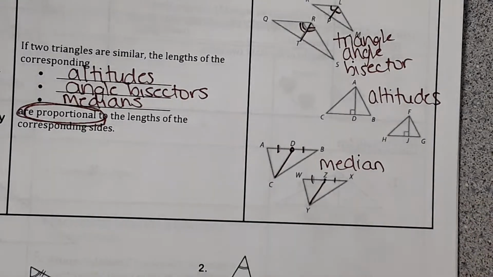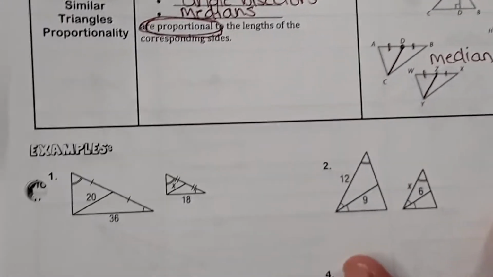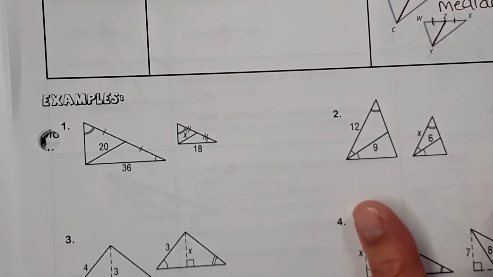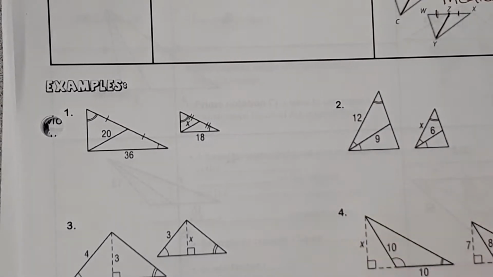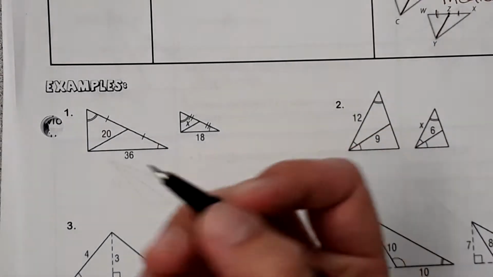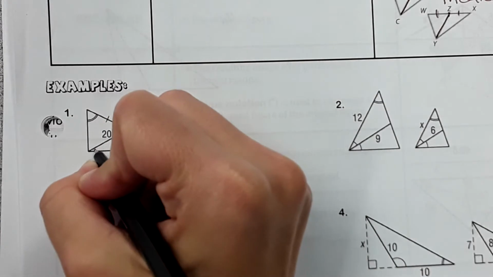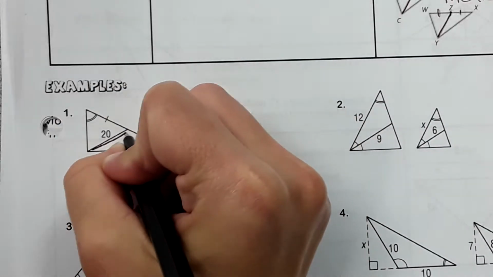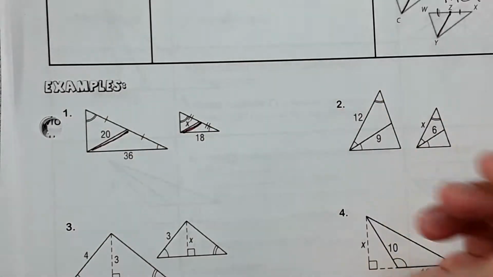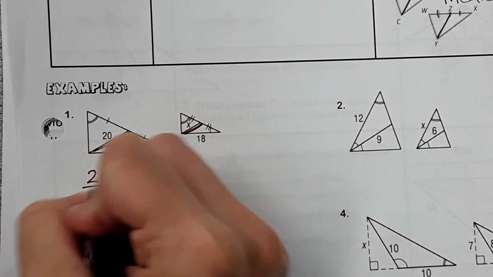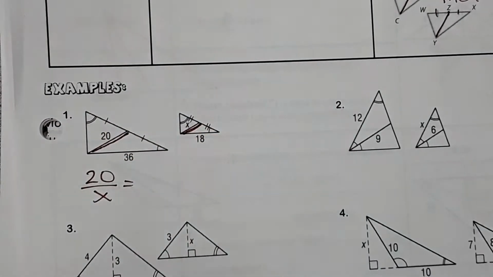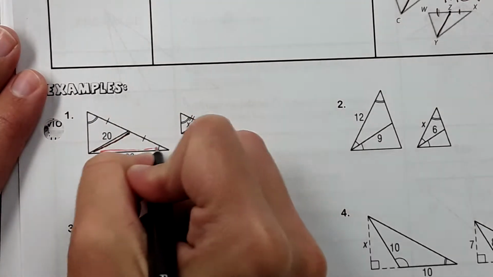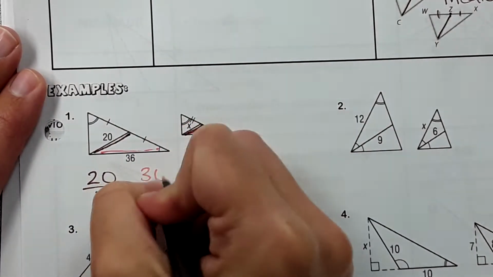Okay, so down here, we're going to look at examples. With these proportions, there are different ways you can set it up. We could stay consistent with what we're doing and take corresponding parts. So here's a median of this triangle, and that corresponds with the median of the other triangle. So I can do 20 over x equals the side length over the side length, so 36 over 18.